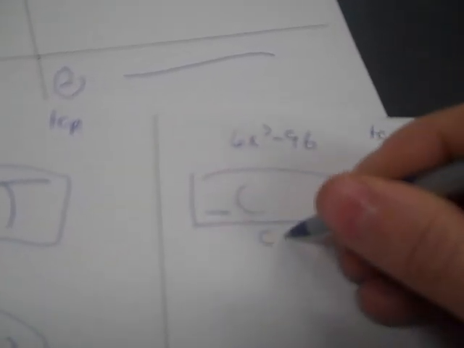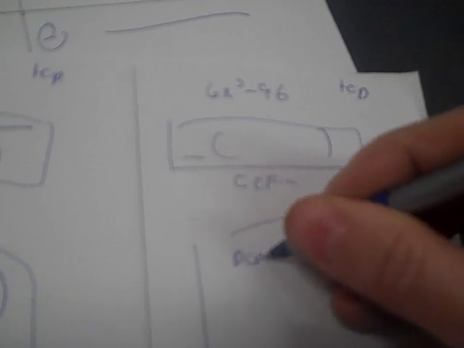Now also on top, we had the 6x to the second minus 96. Let's see if I can rewrite that. GCF, DOPS.